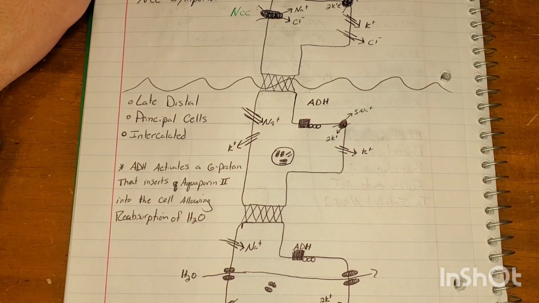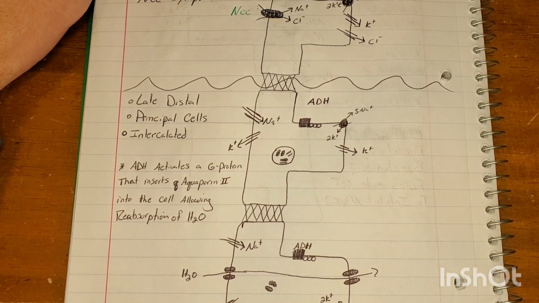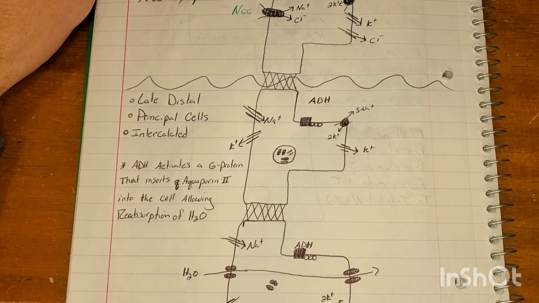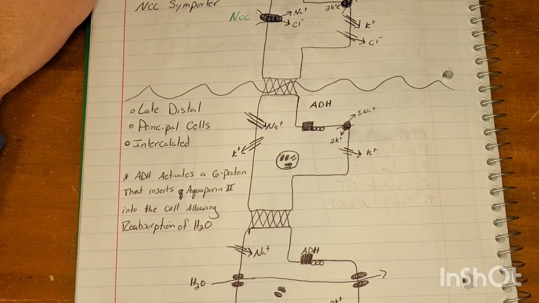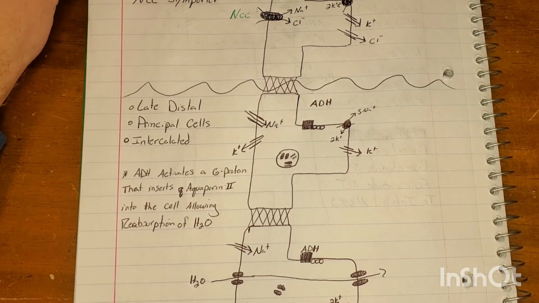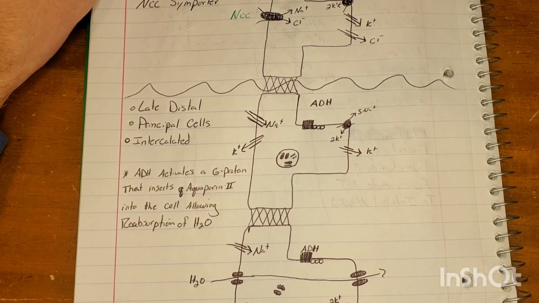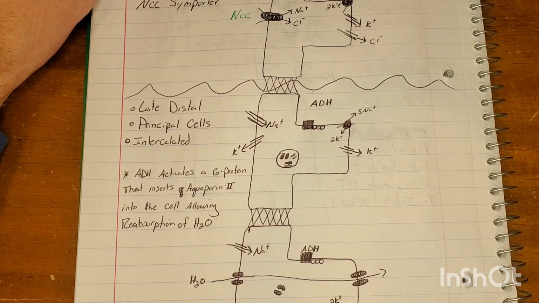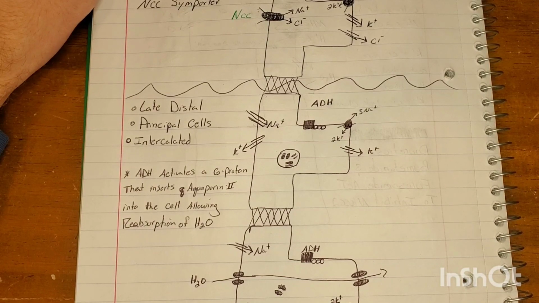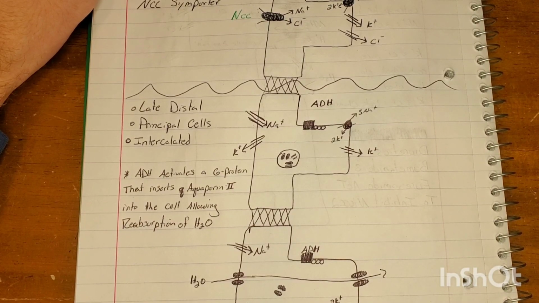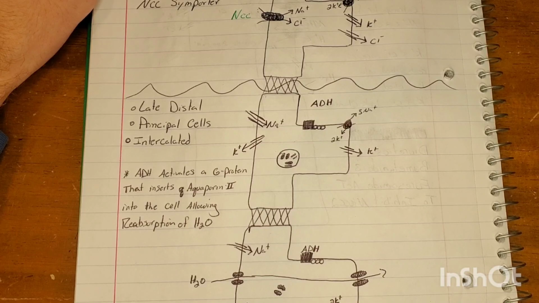So we're coming down here to the late distal cells. We have principal cells and intercalated cells. Right here I have drawn principal cells. Principal cells are a little bit different. They are going to be controlled with hormones. You've heard antidiuretic hormone. I've talked about it when we were addressing heart rate and blood pressure. And now we're going to talk about how it works down here in the kidneys.